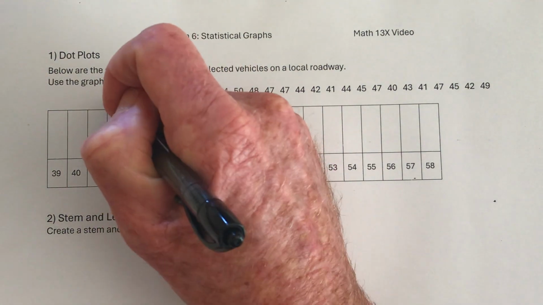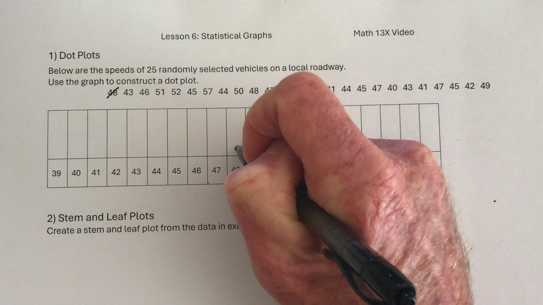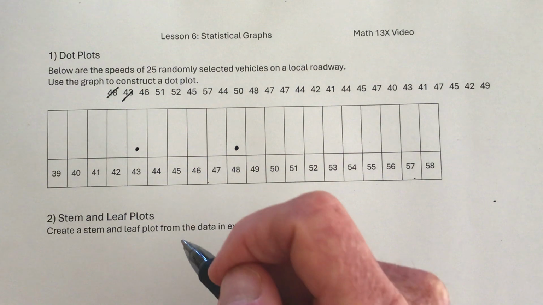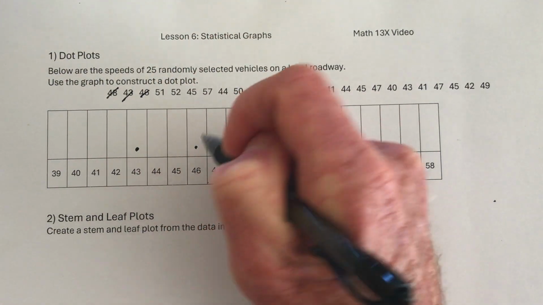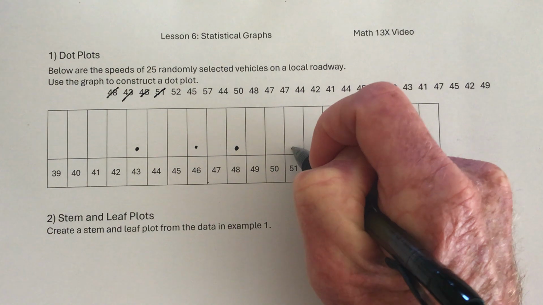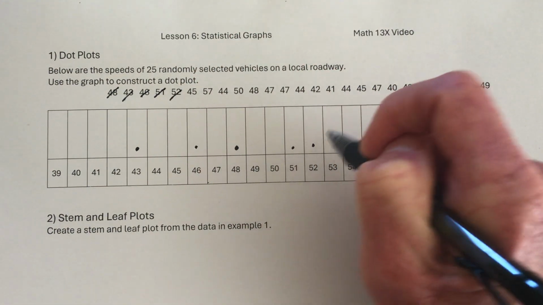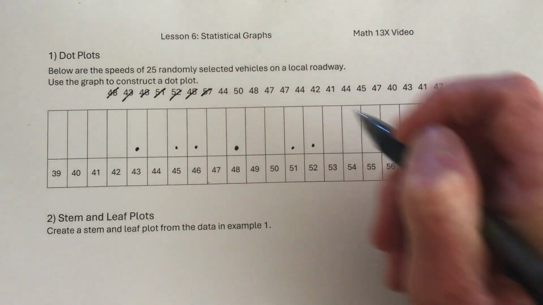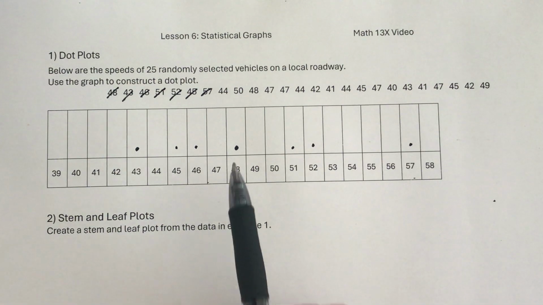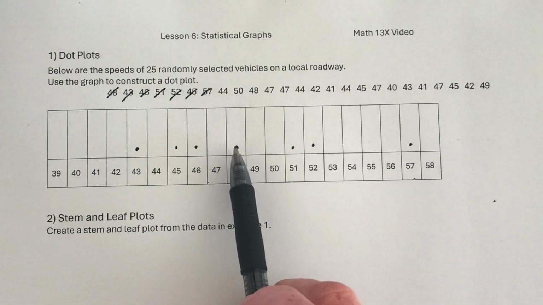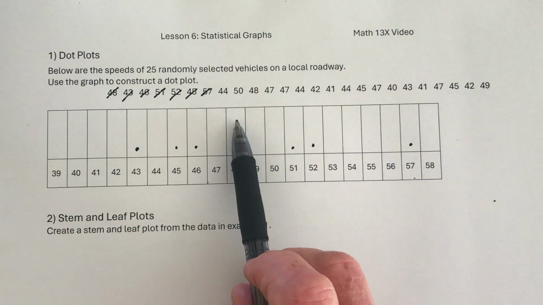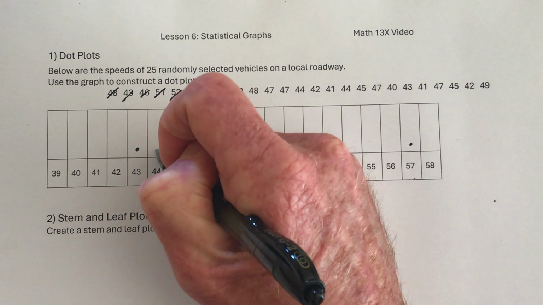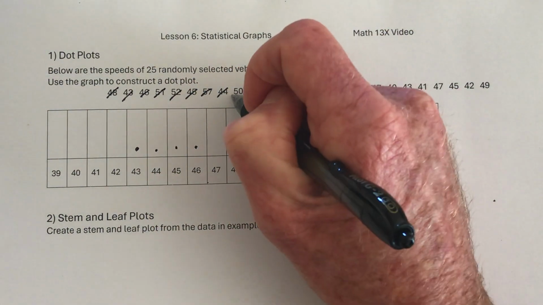So 48, I'm going to cross it off and just put a dot above 48. And then 43, put a dot. And 46, a dot. A 51, a 52, a 45, a 57. And if there's any repeats, like if the 48 shows up again, I'll just put another dot and then another dot and another dot for any repeats. So then there's a 44 and a 50.